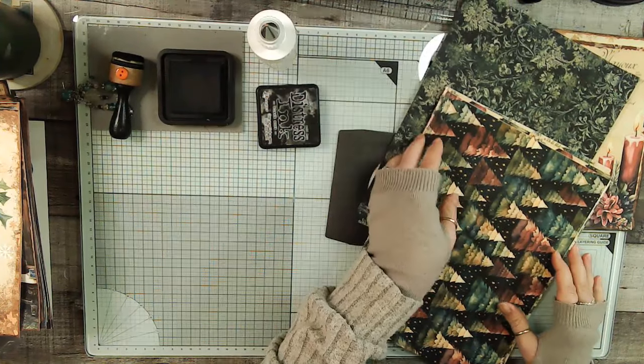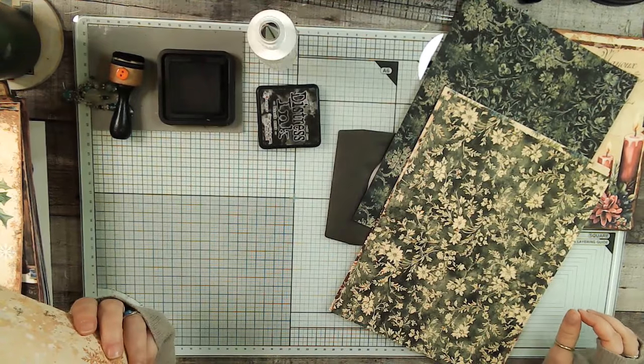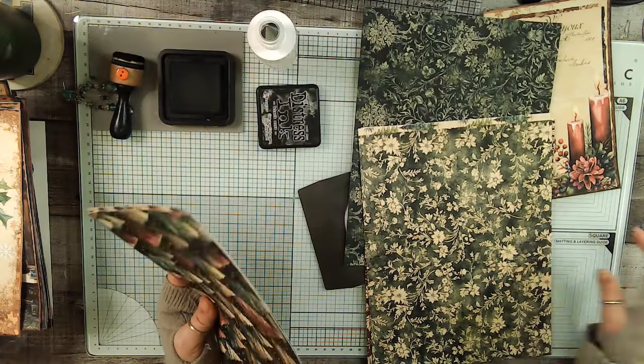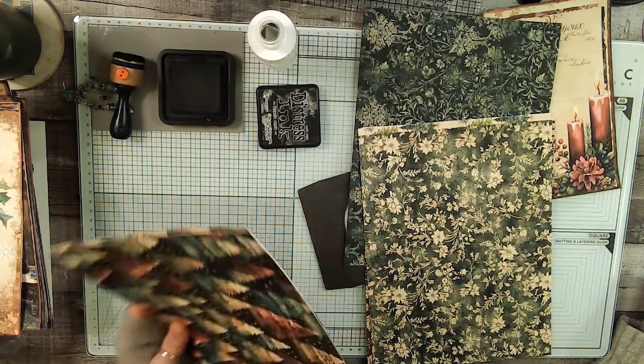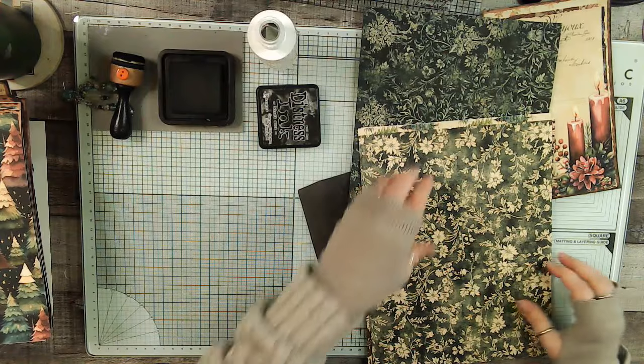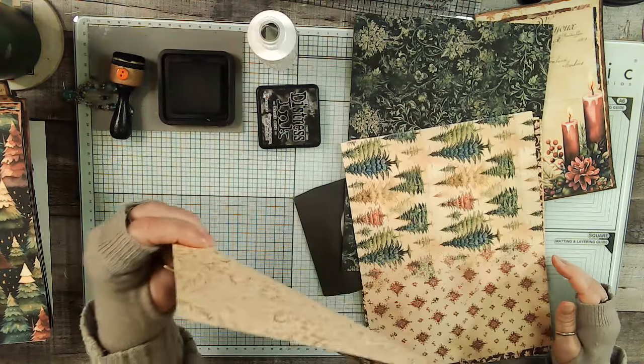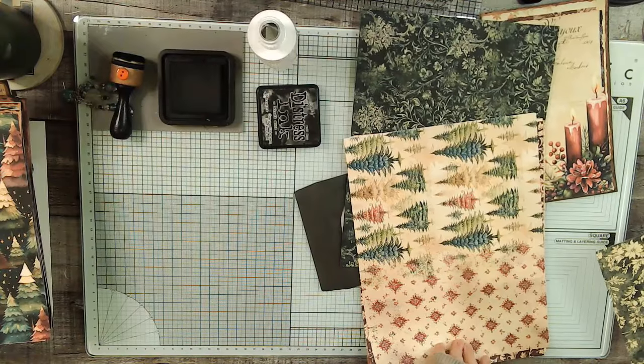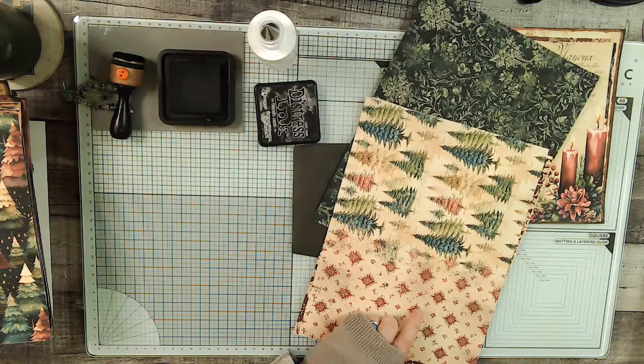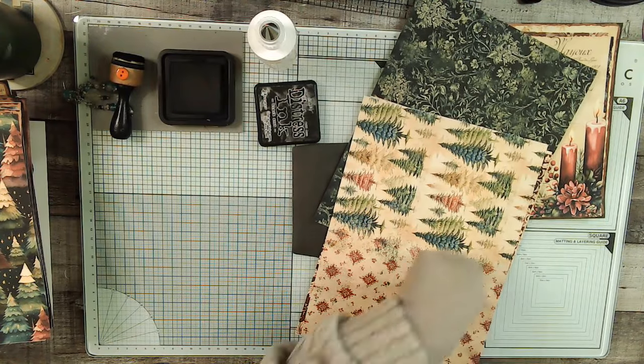So not really sure that would make a difference. What about this one with this paper? I don't know, maybe that one would be better. Oh, look at this. This is nice.